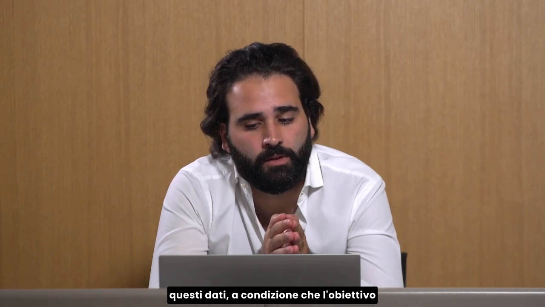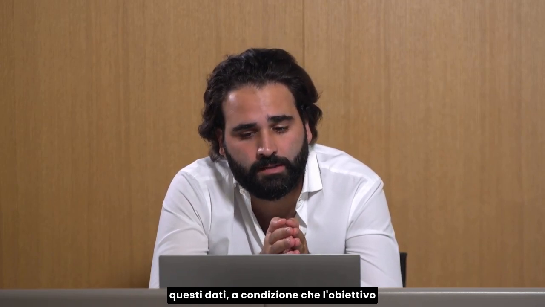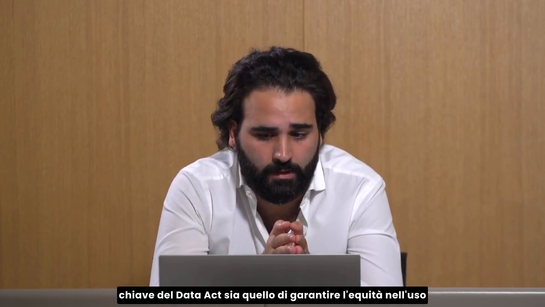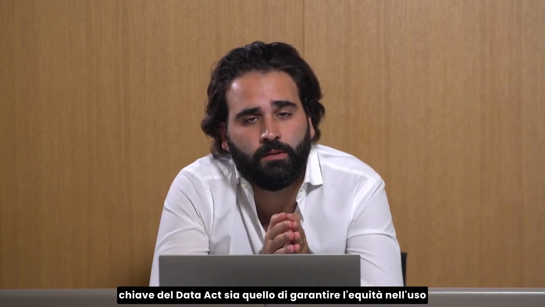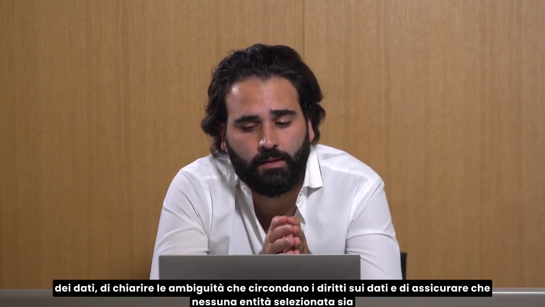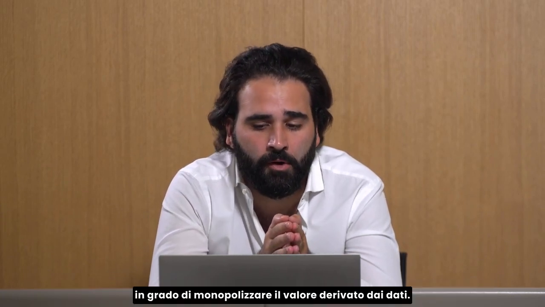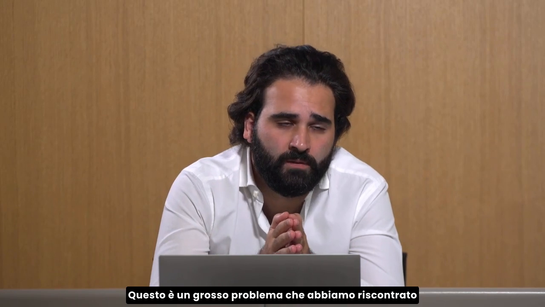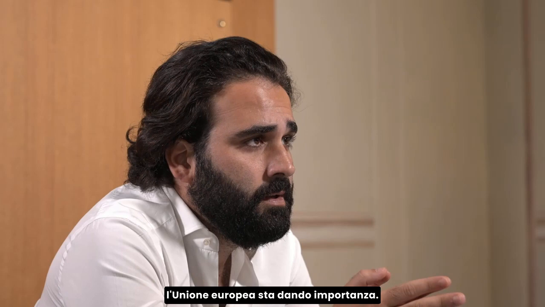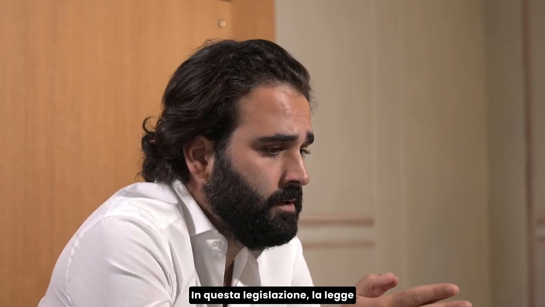The key objectives of the Data Act include providing fairness in the use of data, clarifying ambiguities surrounding data rights, and ensuring that no select entity is able to monopolize the value derived from data. And that's a big problem we've seen with social media platforms, to which the European Union is giving importance in this legislation.